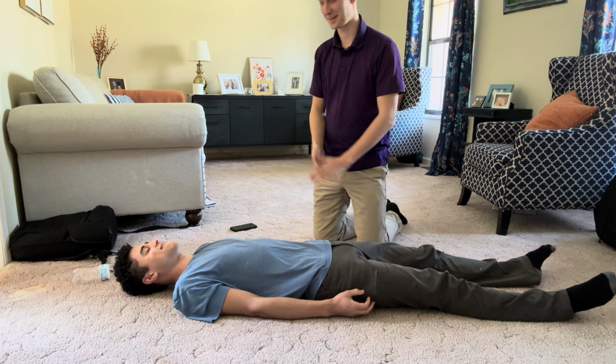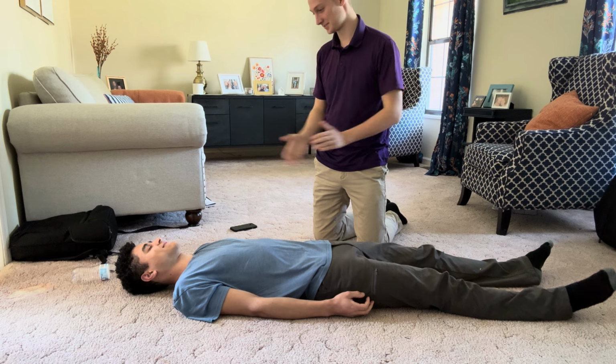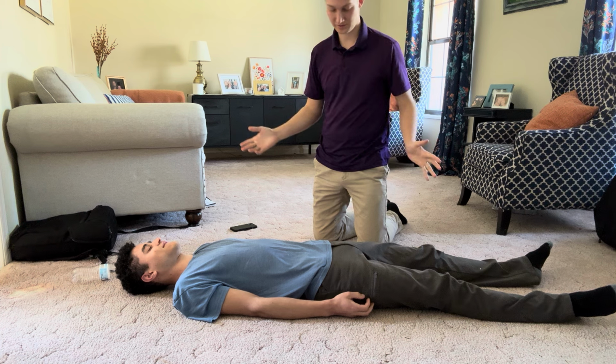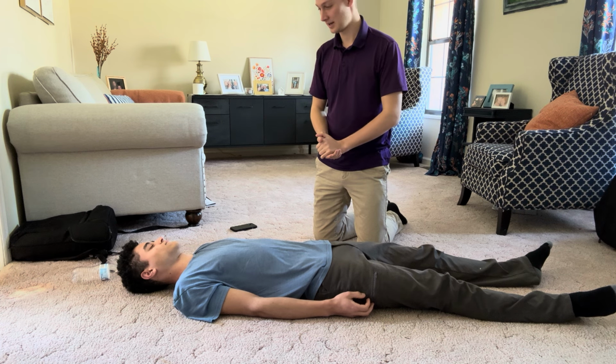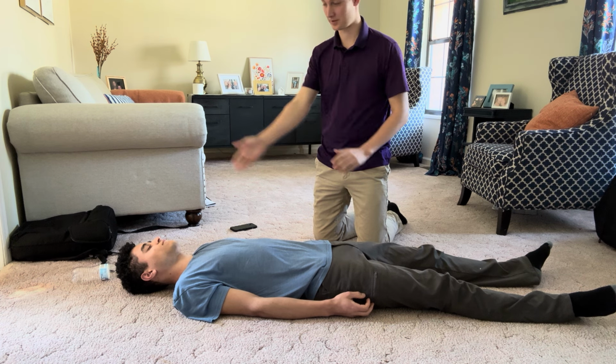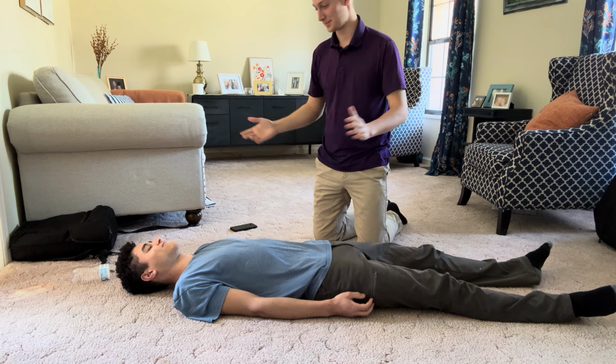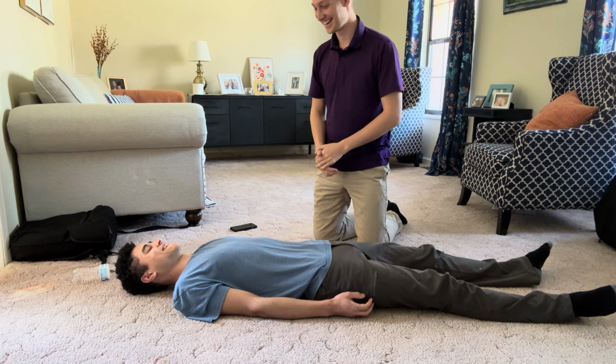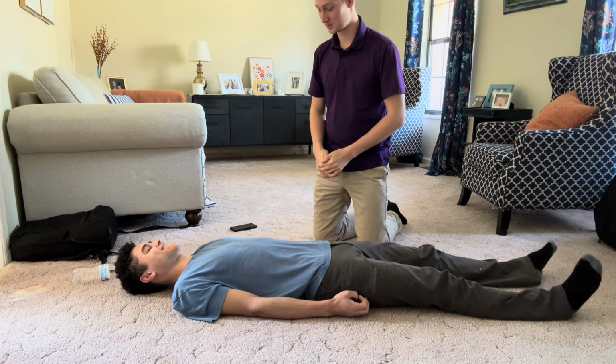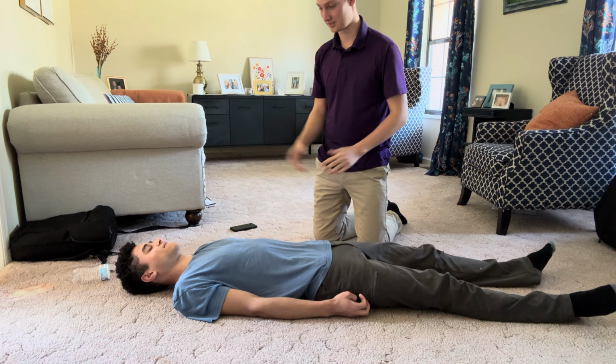You may now begin. Okay, PPE. Is the scene safe? Yes. Okay. Mechanism of injury, I believe, is a fall. I have one patient. I'm going to consider spine stabilization, have my partner hold the spine, the neck in line, and stabilize the neck. I'm going to move on and state my general impression.